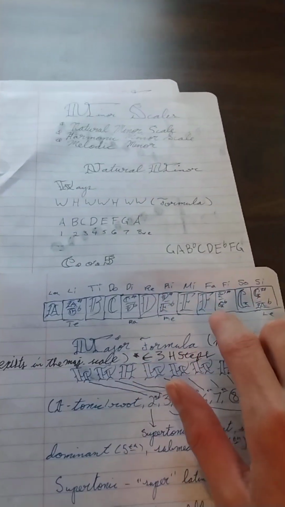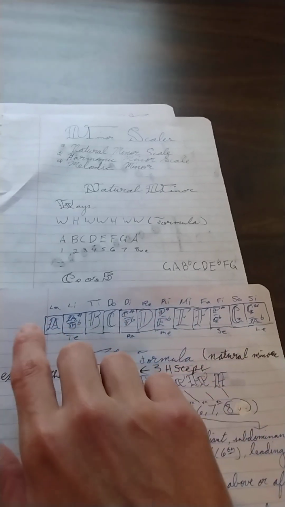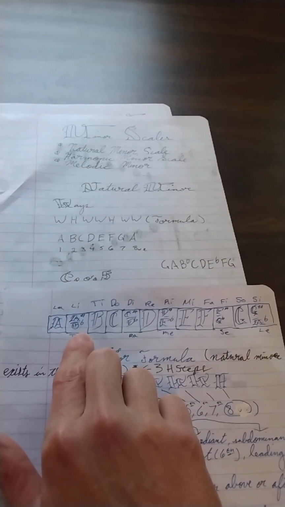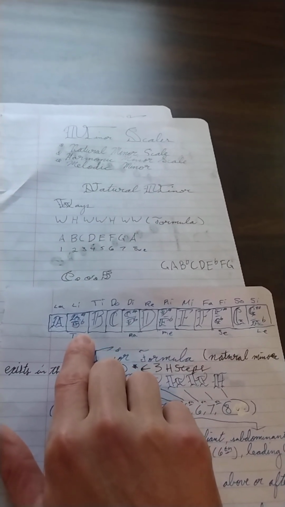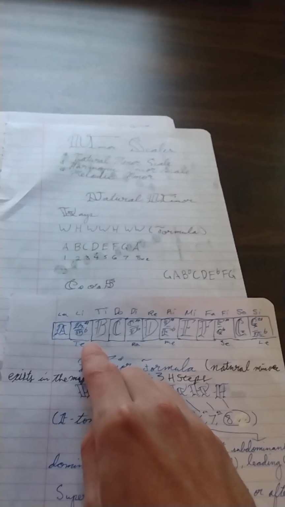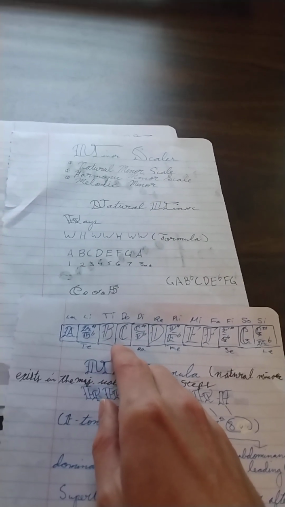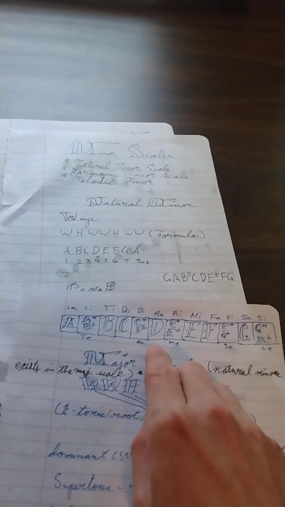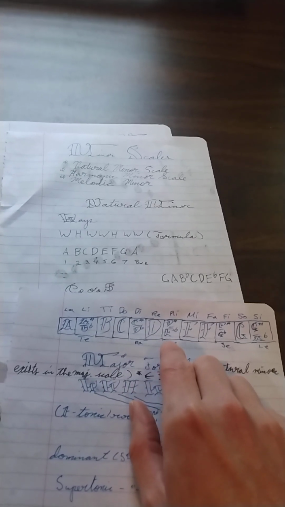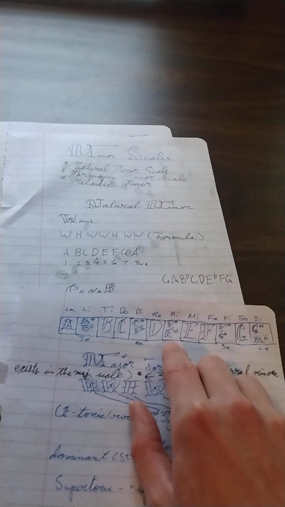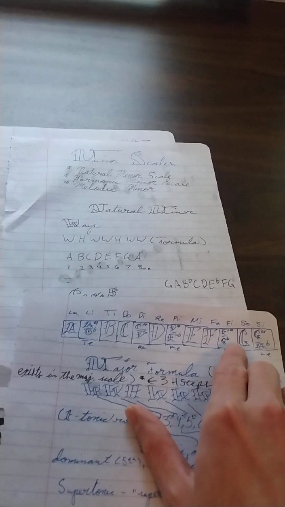It's like cheat codes, man. All right. So we're going to start at G. We go whole step to A, half step to B flat. Whole step to C, whole step to D, half step to E flat, whole step to F, and a whole step back to G. So you see it works.